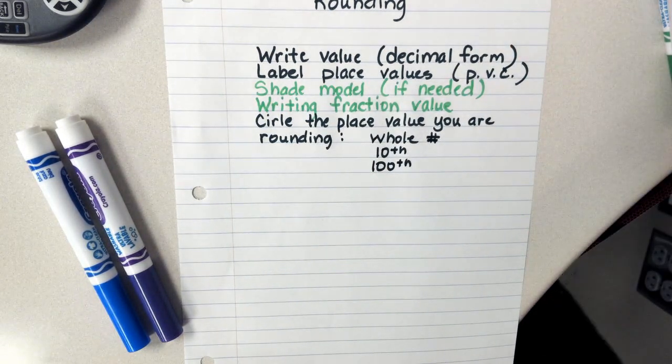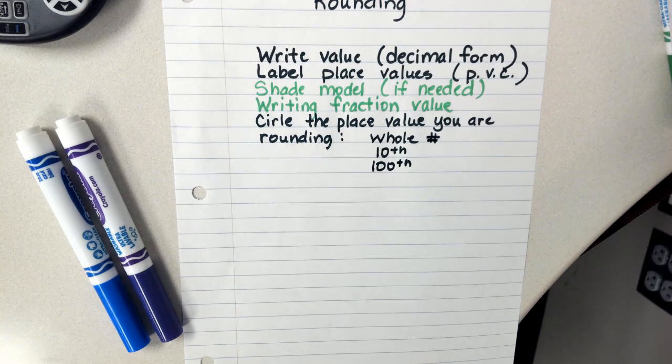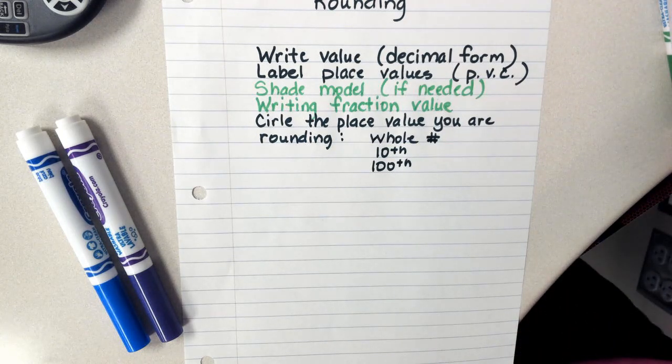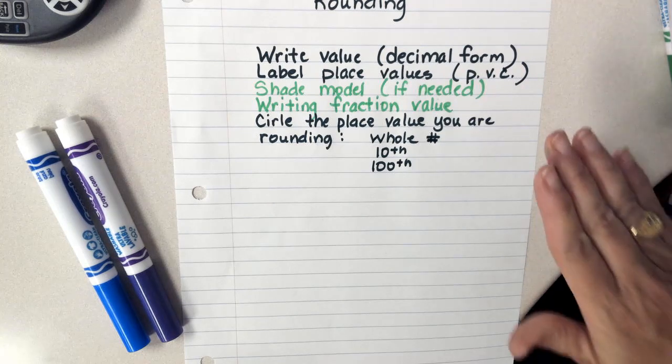So typically we just stay with those values. We don't do a whole lot of thousands. We will do that when we're adding, subtracting, probably more when we're multiplying whole numbers or even dividing whole numbers. Okay?